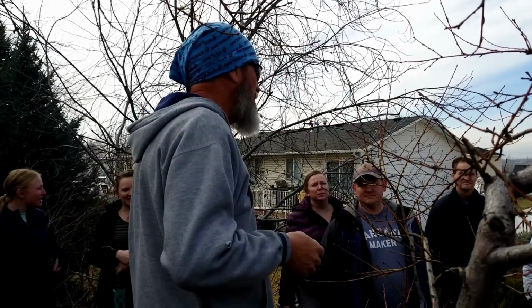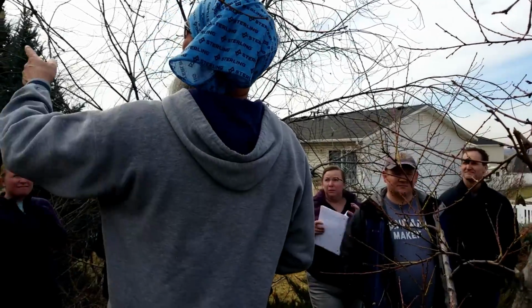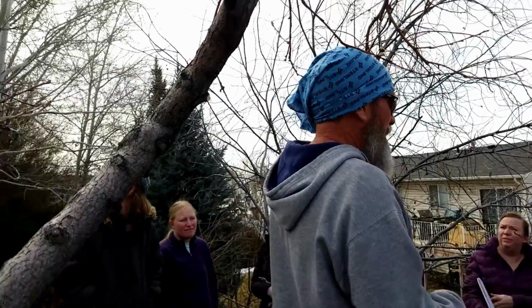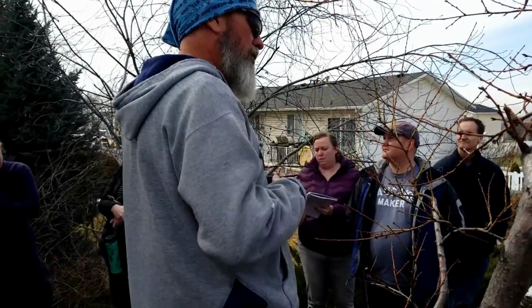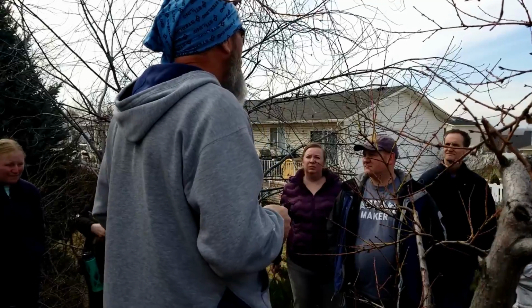You know, summer prune to head back things that are growing too quickly. If we make some heading cuts here and this thing reacts poorly to it, like putting on 6 foot of growth, I can come back once she gets the cherries off, and we'll correct that.